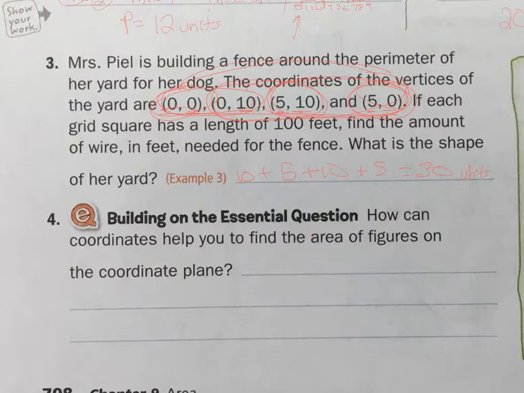Okay, now, because it's 30 units, it says if each square has a length of 100 feet. Okay, so I have 30 units that are each 100 feet in length. It's 30 times 100, which gets me 3,000 feet.